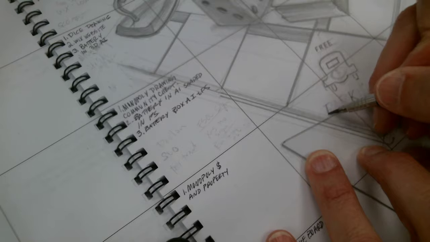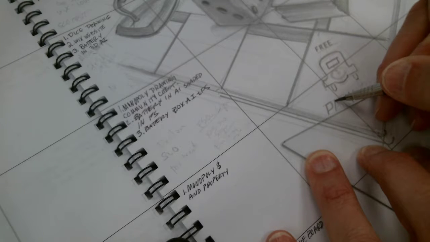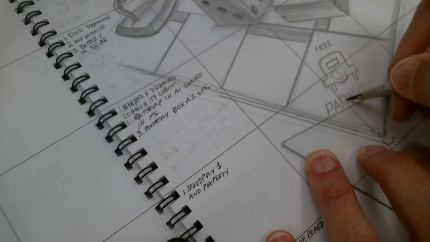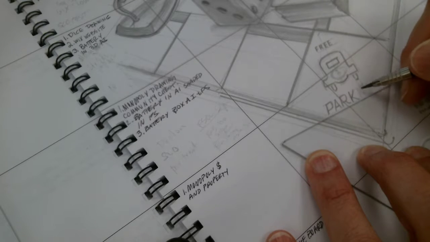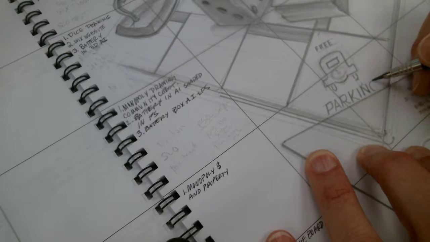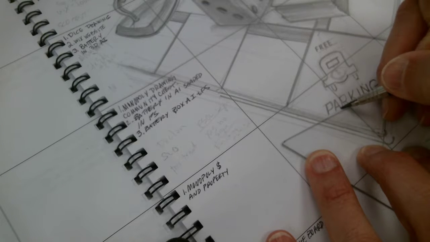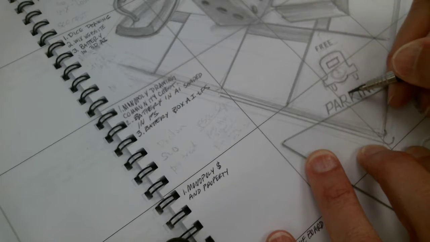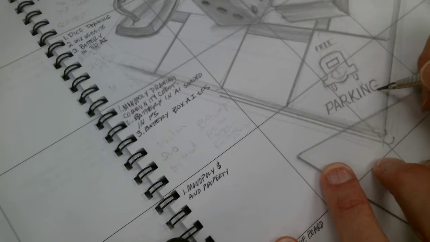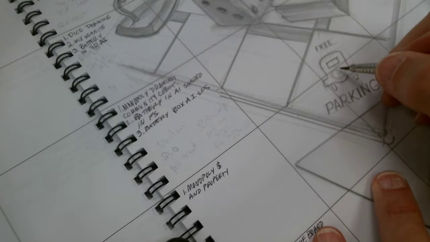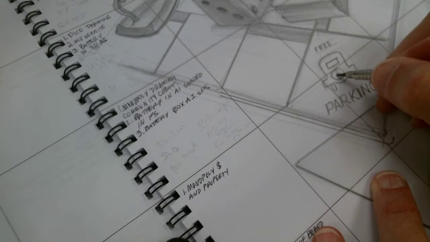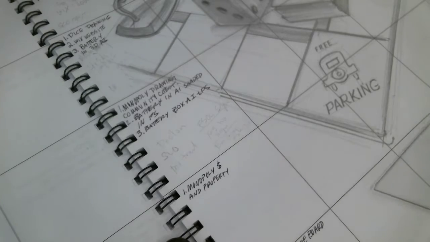And once you get it in there, go ahead and heavy it up. Kind of gives you a nice setup there.